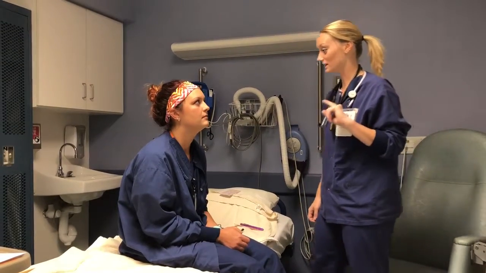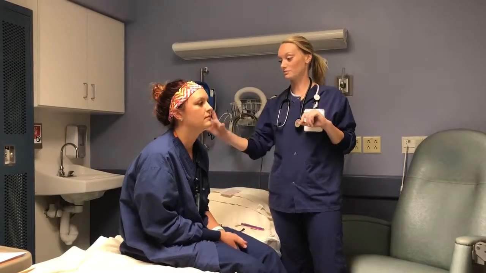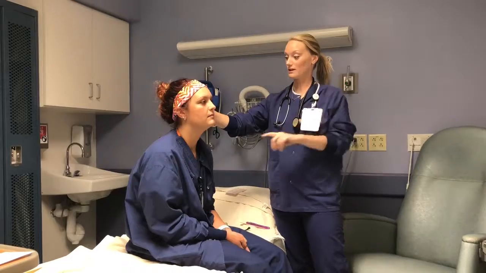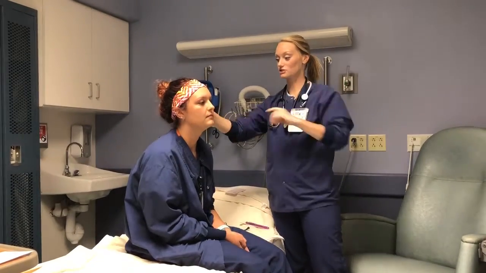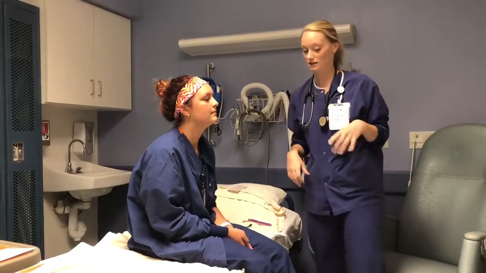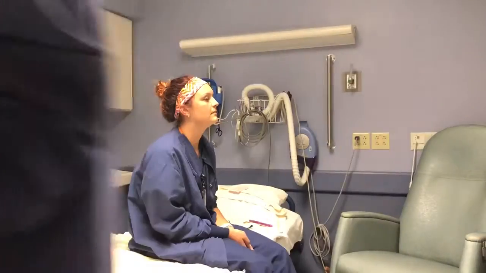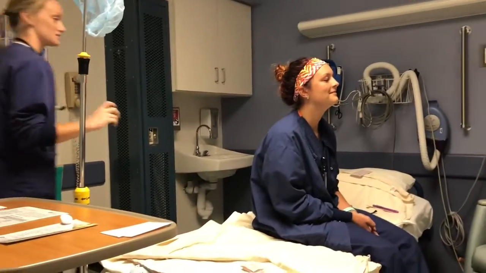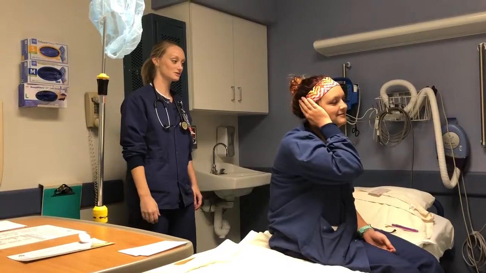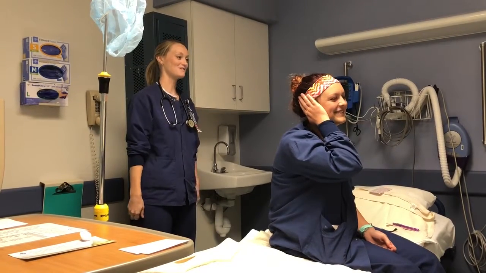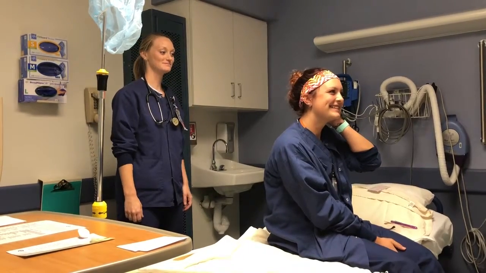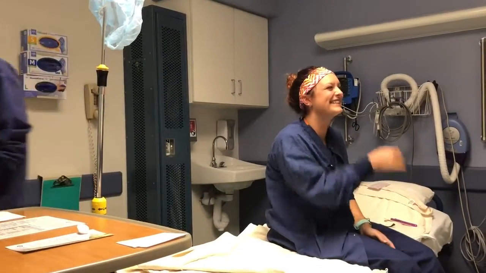Next, we'll be moving on to the ears. The overall color should be consistent with the facial features. I'll be pulling the pinna up and pressing on the tragus. The tragus should be firm with no tenderness or pain noted. We'll then be doing the whisper hearing test, which assesses cranial nerve 8, acoustic, having the patient cover an ear as I whisper three words, 5-6-B, and having them repeat 5-6-B, and doing the other side, 5-6-B.